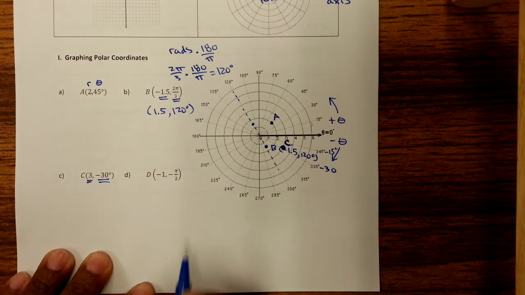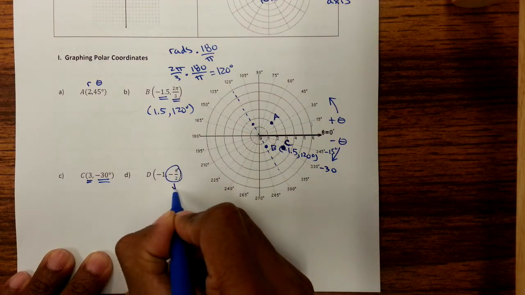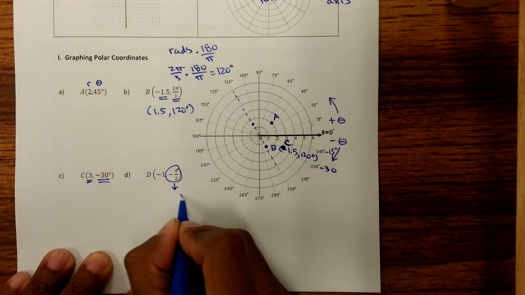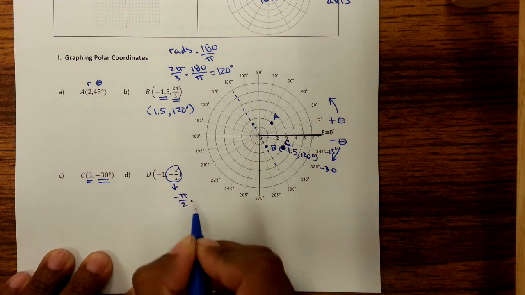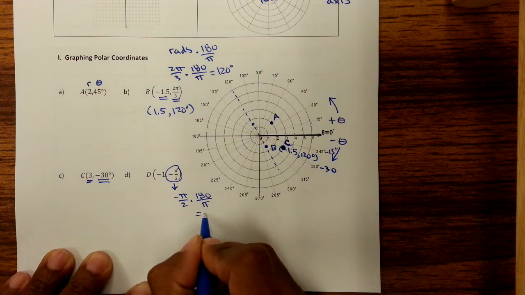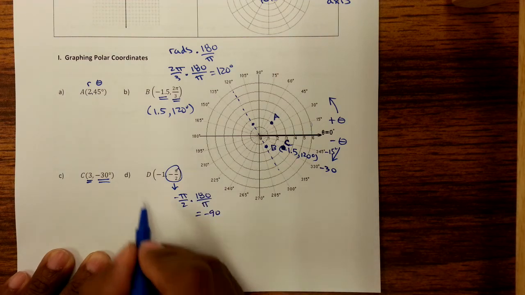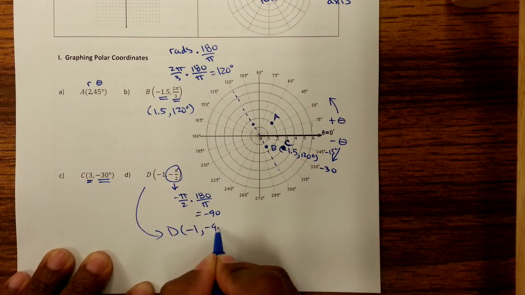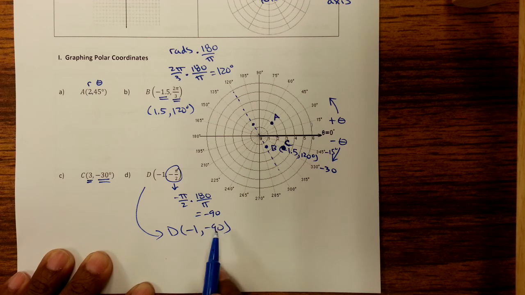Point D is going to be difficult for a couple of reasons. One, we're going to need to change that radian measurement into a degree measurement. So negative pi over 2 times 180 over pi gives me negative 90 degrees. So point D is negative 1 comma negative 90 degrees. Now, not only is it going to be a negative angle, but because my r is negative, it means I'm going to need to jump to the other side of my pole.